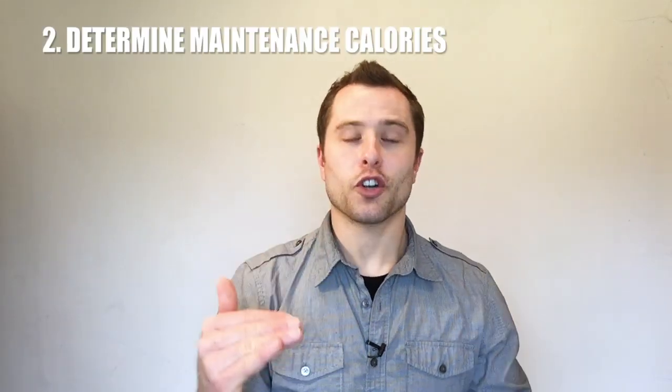Step 2, determine your maintenance calories. Now, in order to do this, it's going to be a rough estimate. You're going to try and get as close as you can, but there's several different ways to calculate this. So what you're going to have to figure out is your TDEE, which is your total daily energy expenditure. Long name for something that's fairly simple.